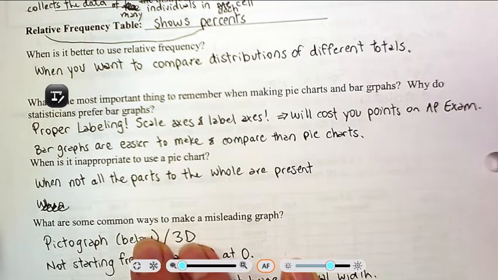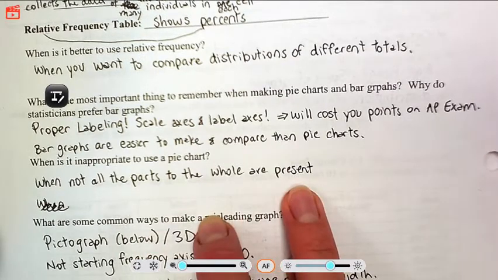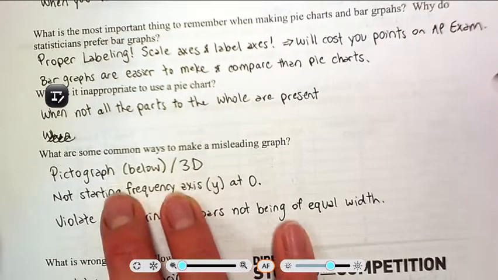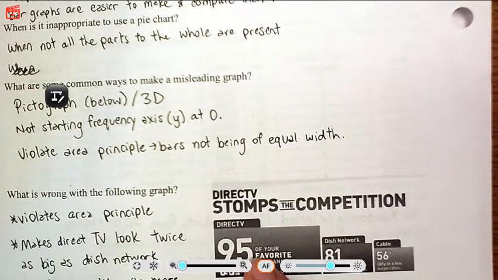Okay, when is it inappropriate to use a pie chart? When not all the parts of the whole are present. Okay, so what are some common ways to make a misleading graph? A pictograph, something like this below, or something 3D.